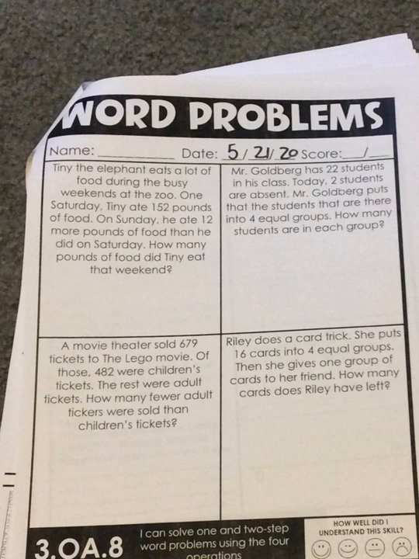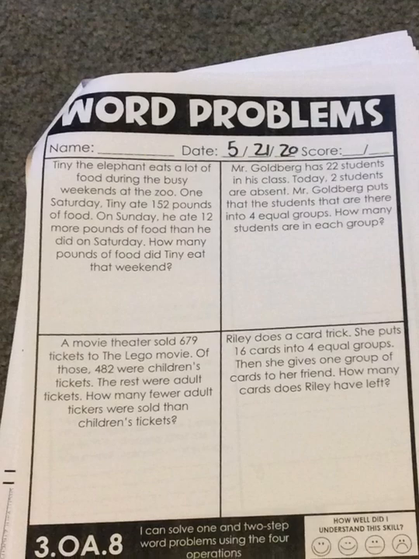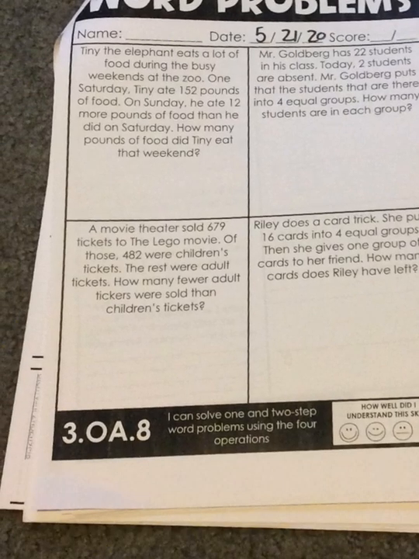And guys, we're getting to the end. I can't believe it. Today is 5-21-20. We're going to work on word problems today. The bottom of your page says, I can solve 1 and 2-step word problems using the 4 operations.